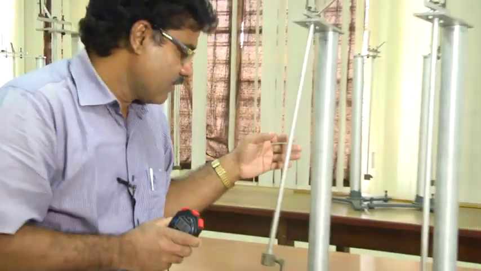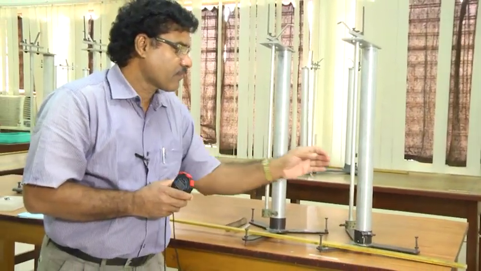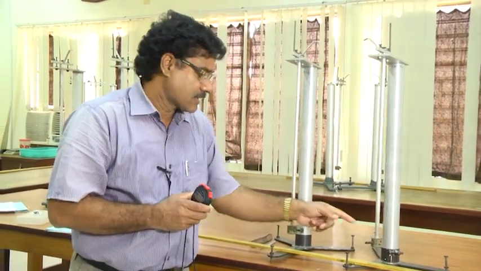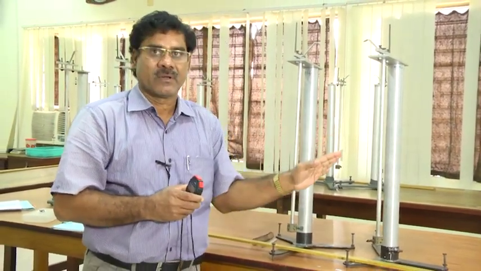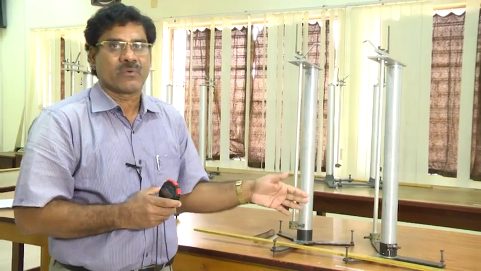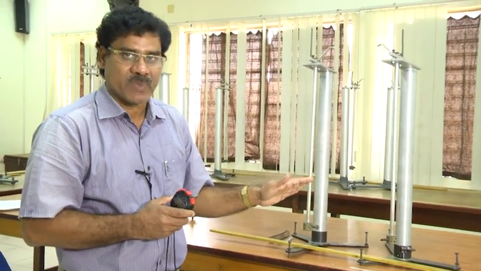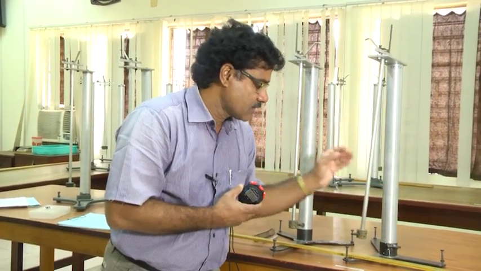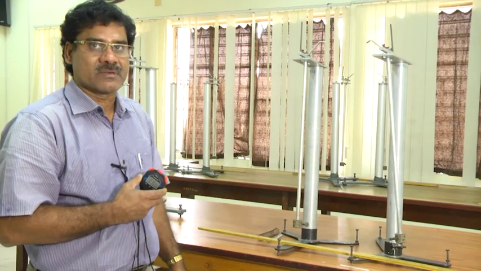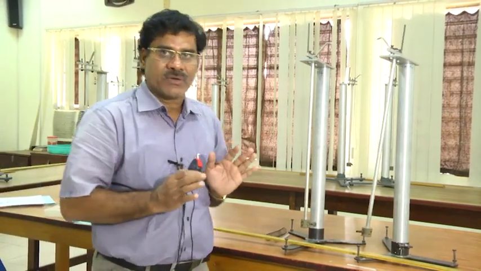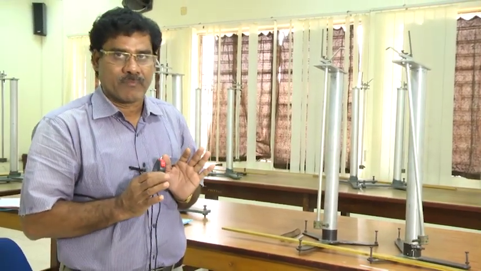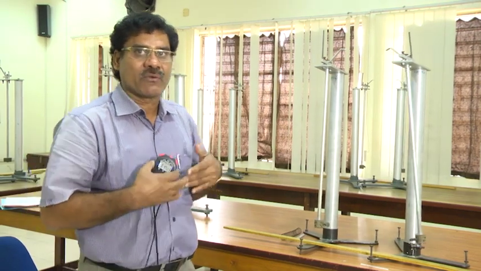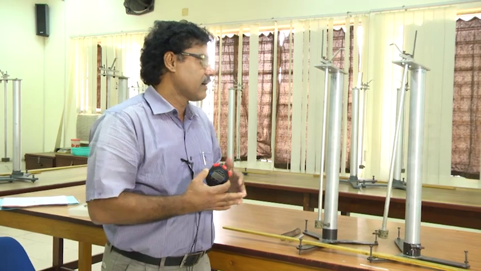Similarly, I will find out the time period for the other simple pendulum, which has the same mass and same length. So, it is expected that the time periods will be more or less the same, but we have to find out the time period for this one also. So, now these are two individual simple pendulums.